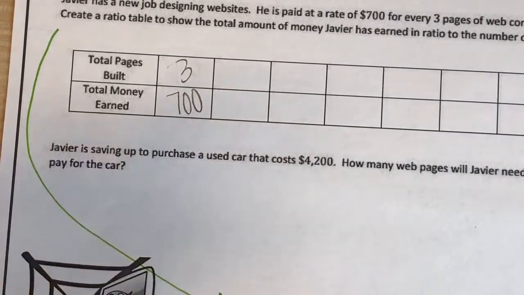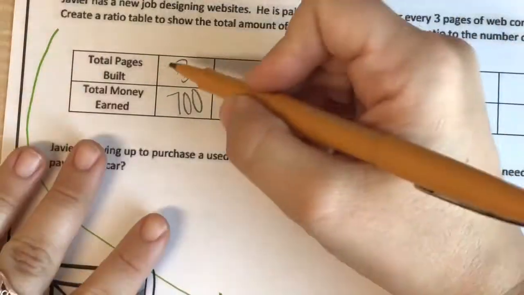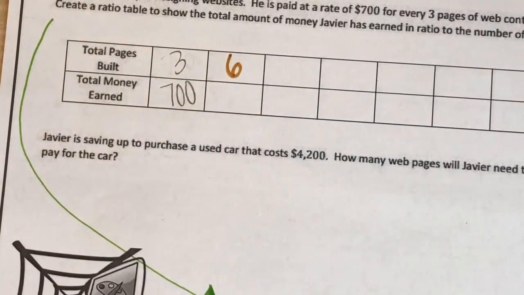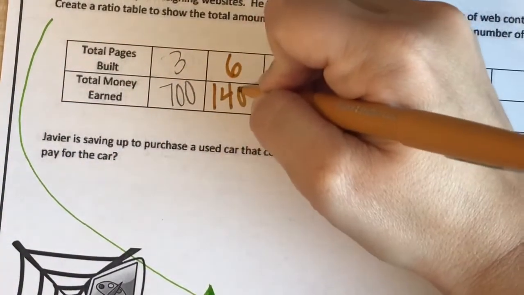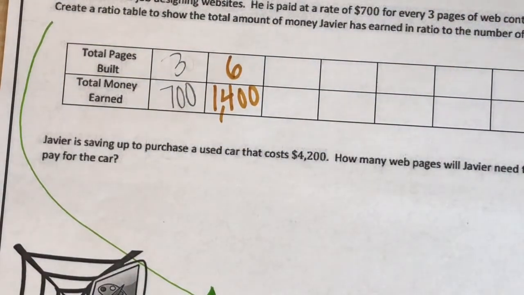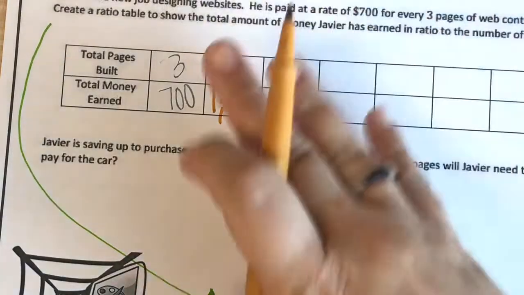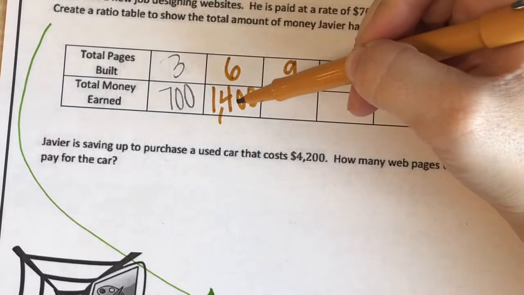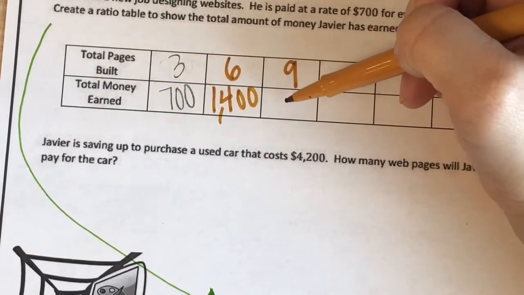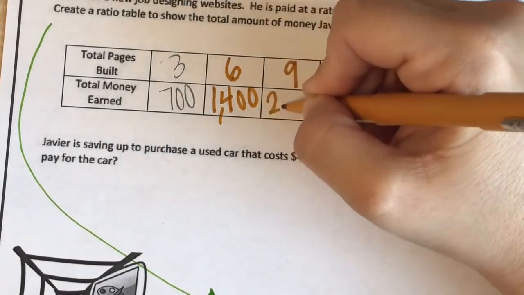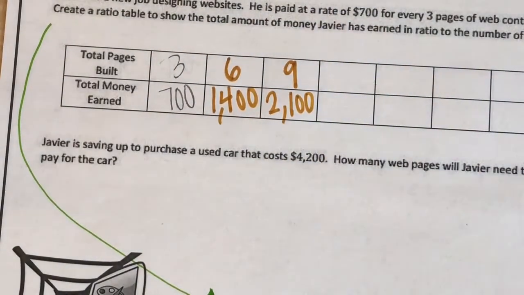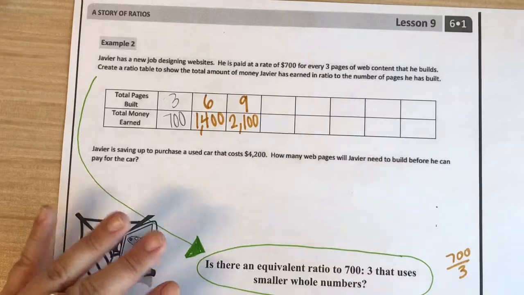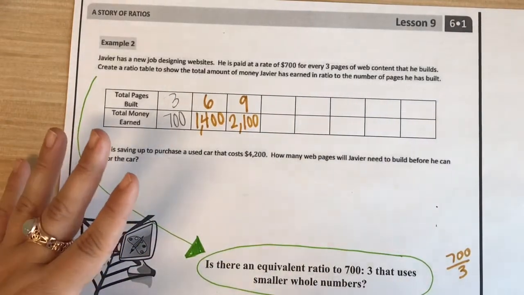So for every 3 pages, he gets $700. So if I add 3 more pages, that will be 6 pages. If I add $700 more dollars, I now have $1,400. Okay, again, and I'll just do one more and then I want you to complete it. So if I add another 3 pages, that would be 9. And if I add another $700 for those 3 pages, he now has $2,100. Okay, so go ahead and press pause to fill out the rest of this ratio table, and then press play when you're ready to compare your answers to mine.